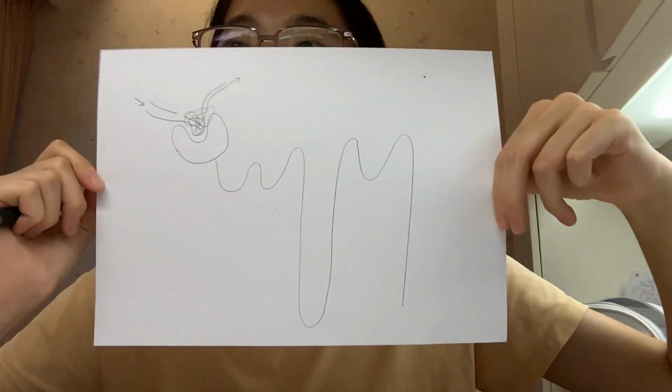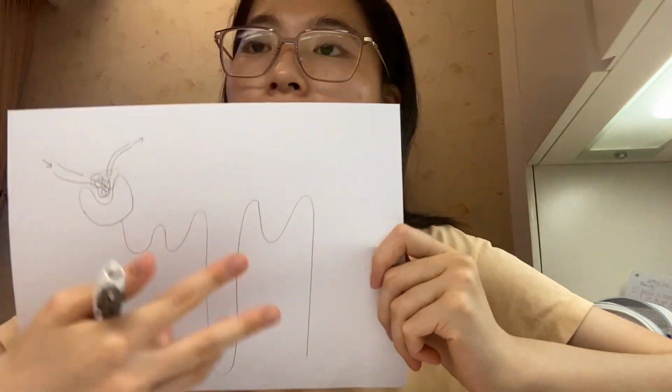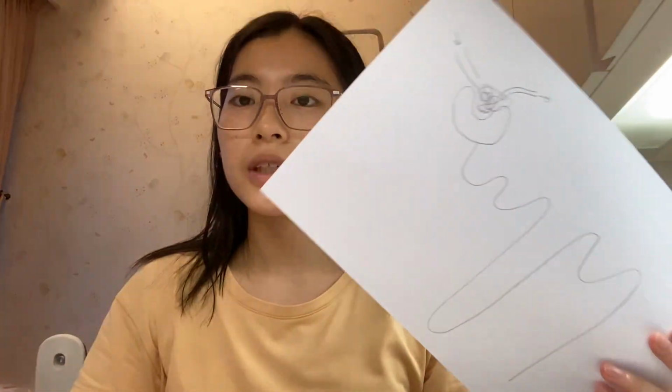Today we will take a look at osmoregulation briefly. Basically, this is the nephron, and there are a lot of nephrons inside our kidney. So basically, there will be two main functions related to osmoregulation. The first one would be ultrafiltration, and the second one would be reabsorption. So let's just briefly go through what happens and describe the process in ultrafiltration and reabsorption.